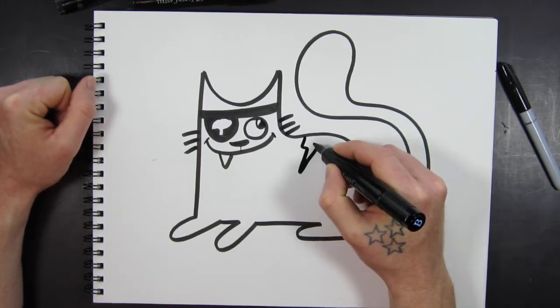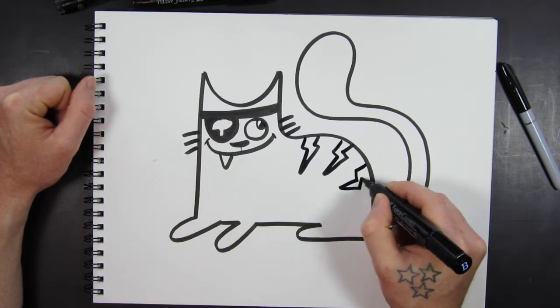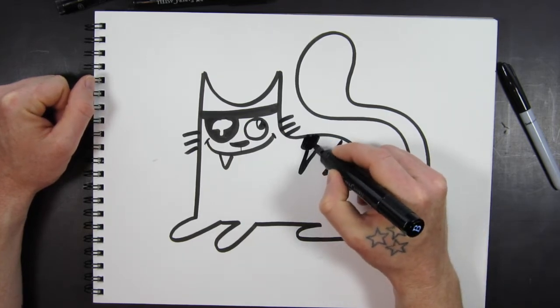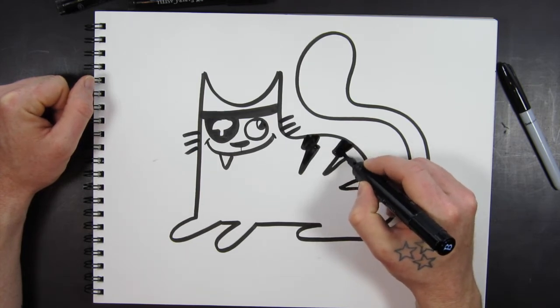So you can give him some stripes on its back. Mine's going to have like some lightning bolts kind of thing. Your cat can have polka dots if you want. There really are no possibilities.